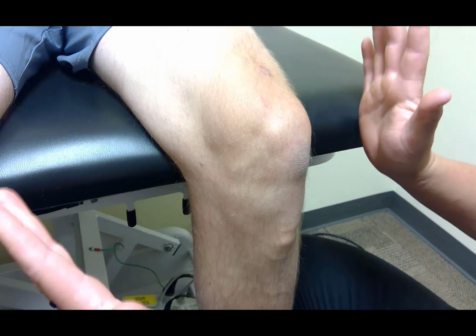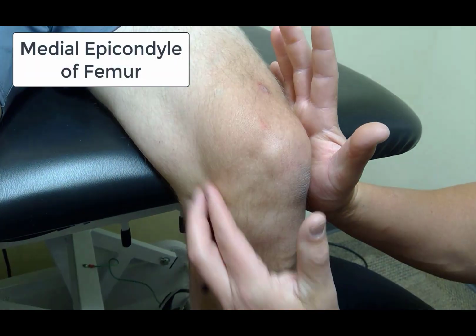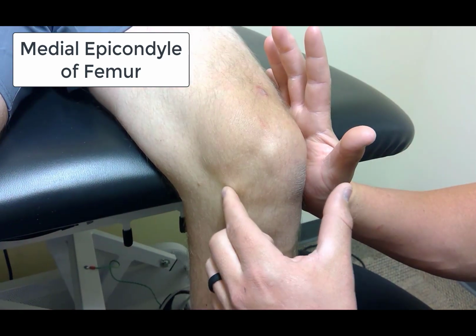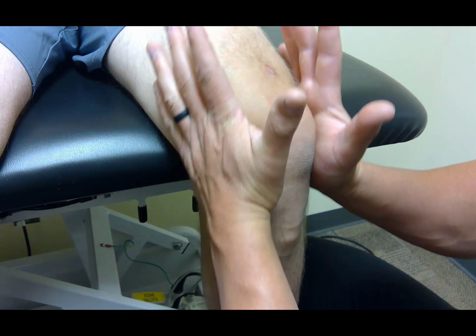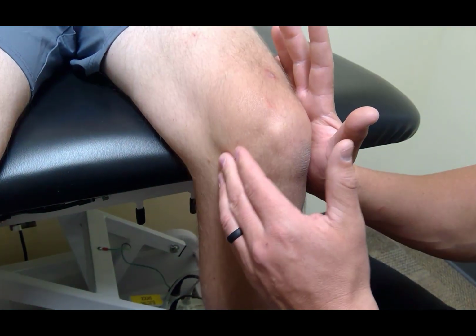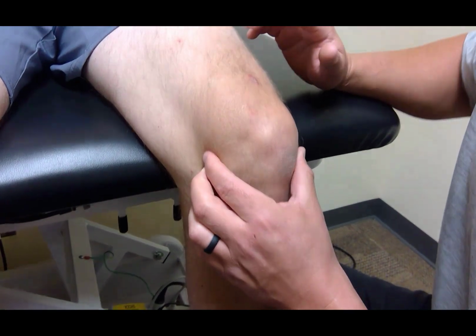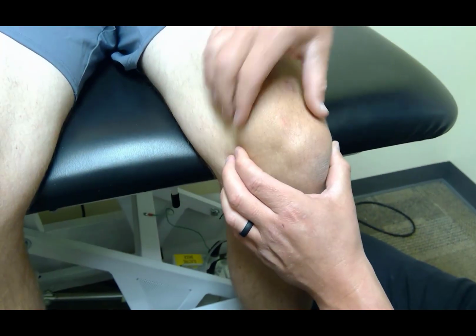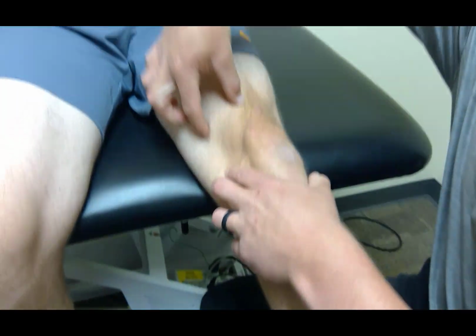So to palpate the medial epicondyle, you can come in from lateral and medial, and the medial epicondyle is the portion of the distal femur right here that is the most medial. So you can feel that and then locate it with your finger pads right here. If I run up under this quadricep muscle right here, go ahead and extend your knee right there. So there's the vastus medialis right here.